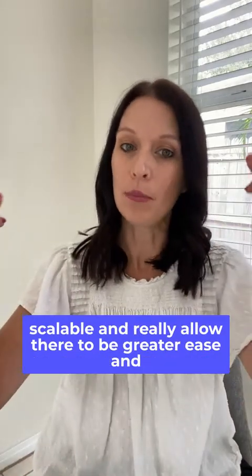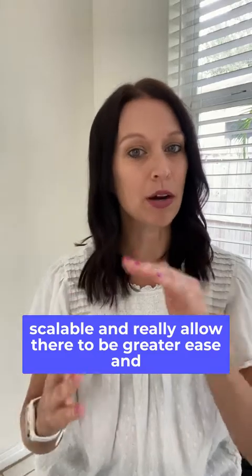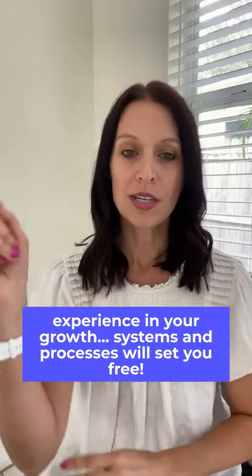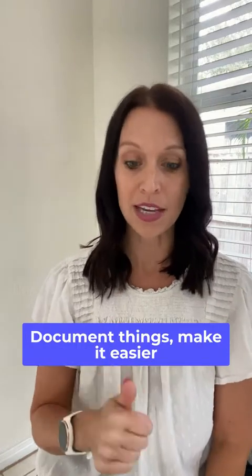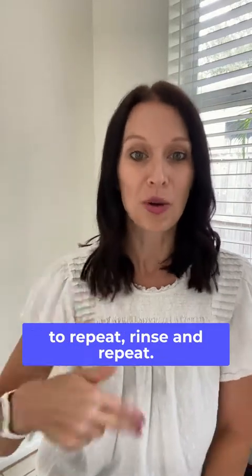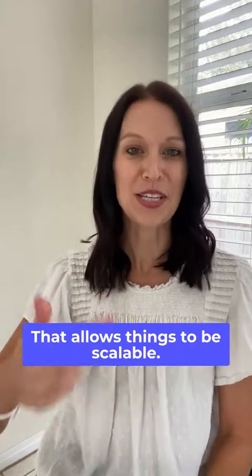But the one key takeaway I want to leave you with is that if you want to make any business scalable and really allow there to be greater ease in experiencing your growth, systems and processes will set you free. You have got to do them. Document things, make it easier to repeat, rinse and repeat. That allows things to be scalable.